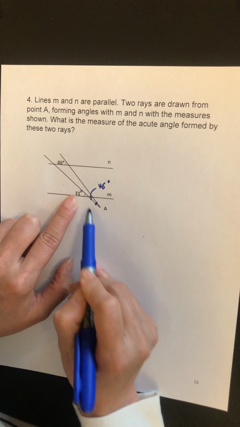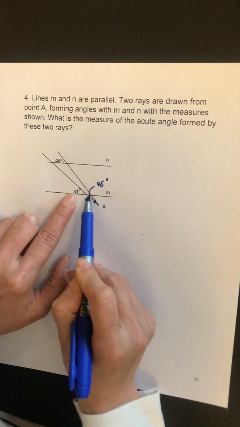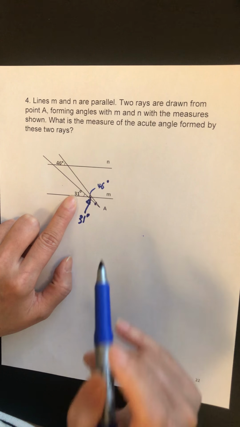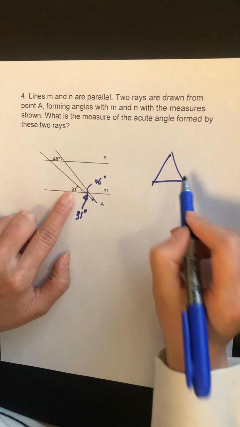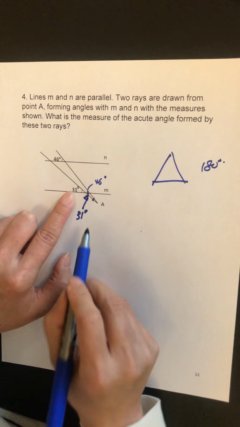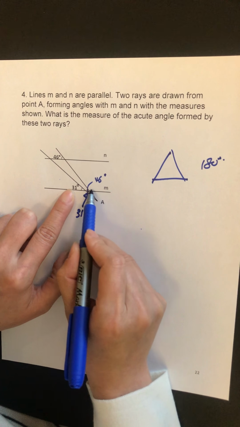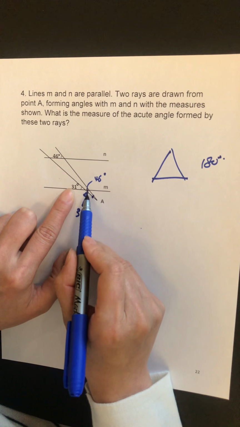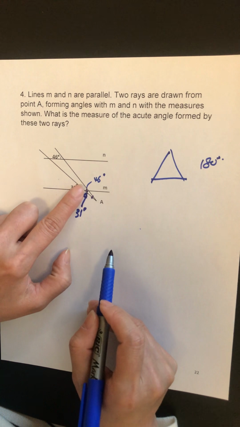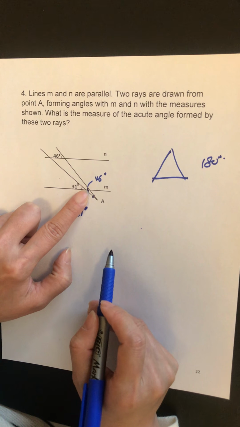This little angle inside this triangle is congruent to this angle, so that's 31. Now we use the property that for any triangle, the three internal angles add up to 180 degrees. Now for this small triangle at the tip, you know one angle is 31, and this big angle with the 46 adds up to 180 degrees.